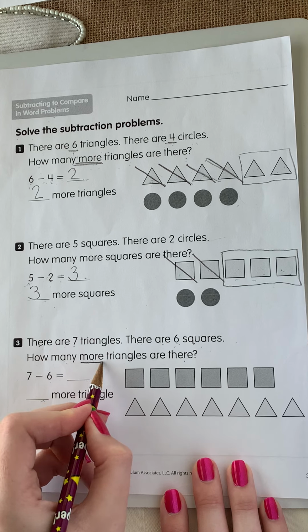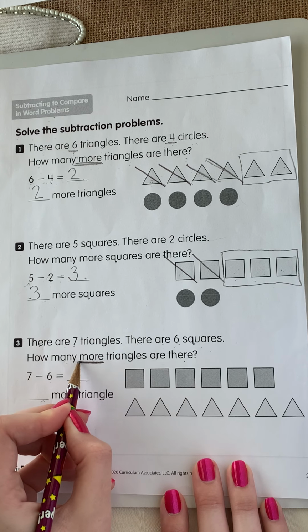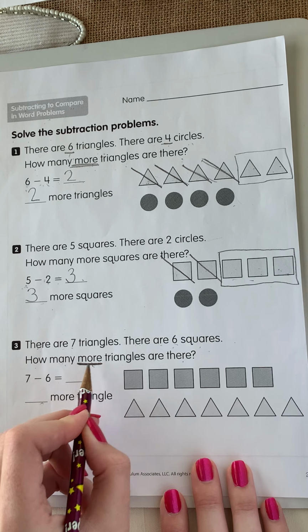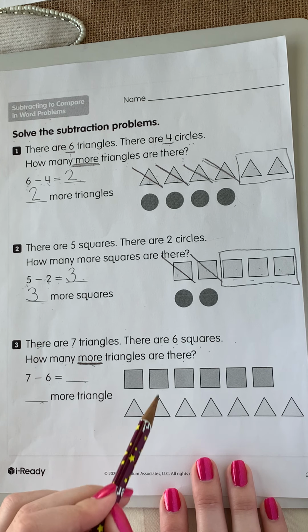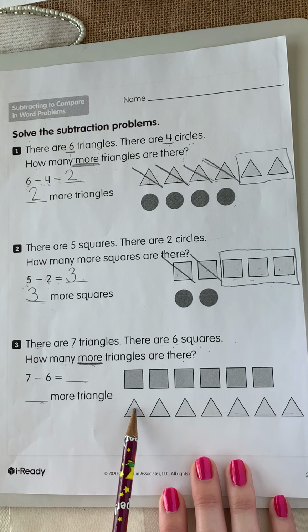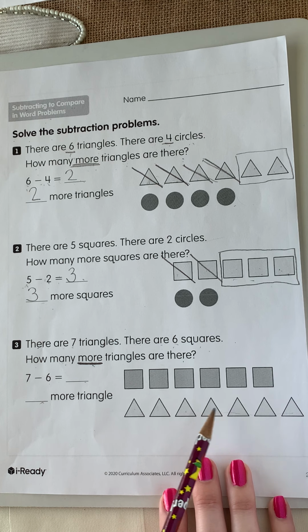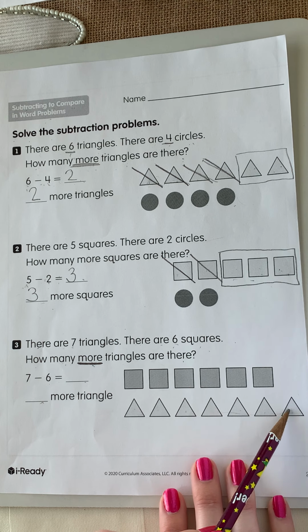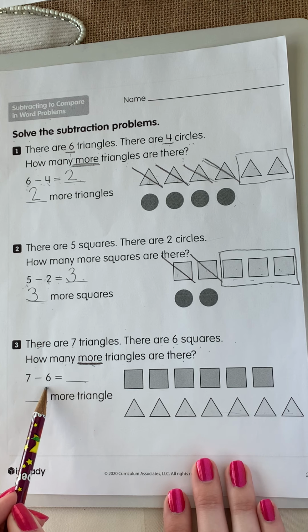Again, one of the most important words that we need to focus on is more. We are not adding the squares and the triangles. We are seeing how many more triangles there are than squares. 7, so I'm going to count the triangles to make sure there are 7. 1, 2, 3, 4, 5, 6, 7, and I'm going to take away 6.